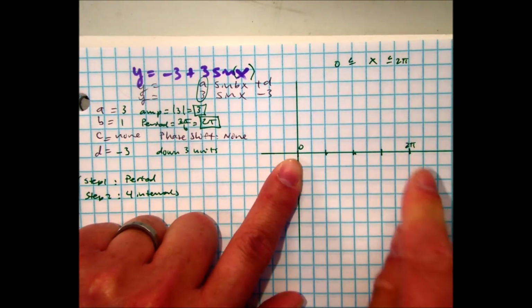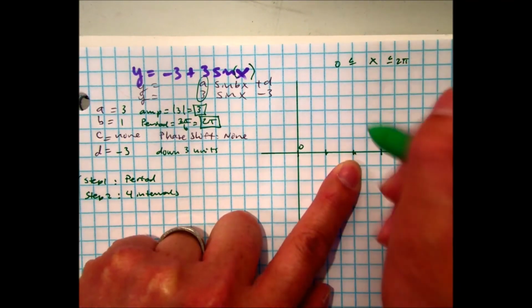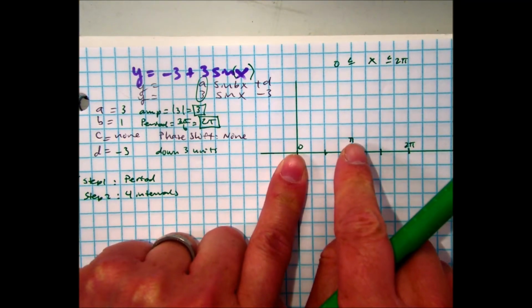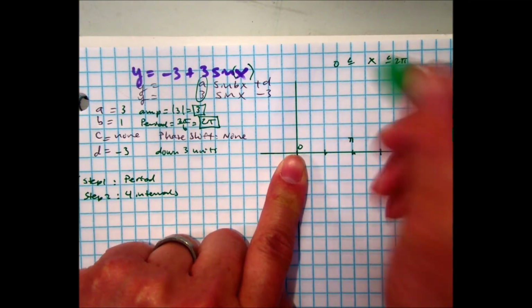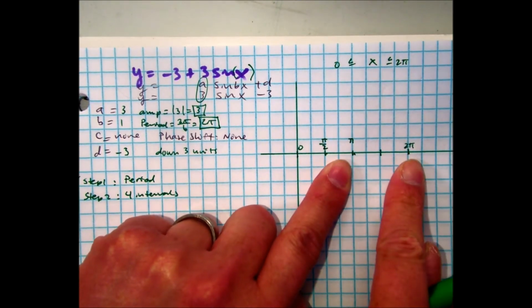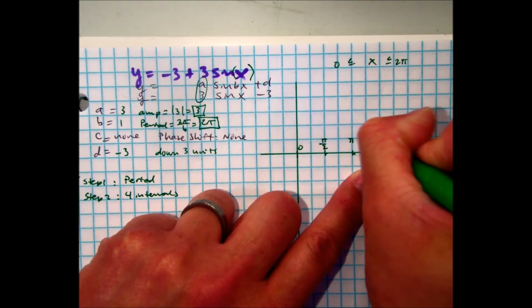I have 0 and 2 pi. Class, what's after that? What's the midpoint between 0 and pi? And the distance between pi and 2 pi? 3 pi over 2.